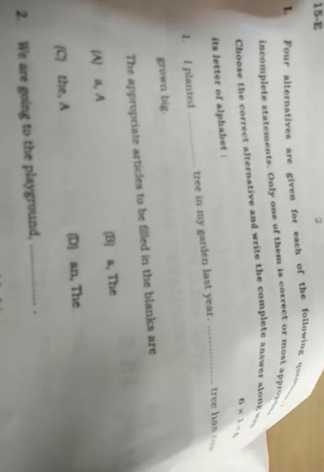Here first of all they are telling generally, I planted a tree in my garden. Next, the tree, that tree I have planted in my garden, particularly telling the tree has now grown big. So which is the correct one? A and the, that is B. The correct answer is B.